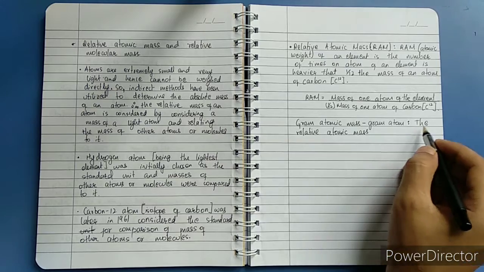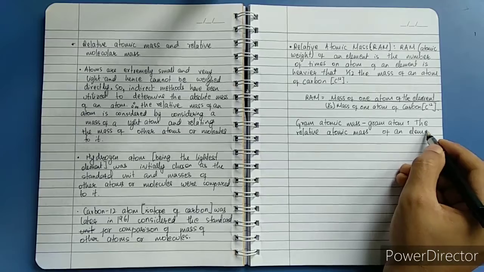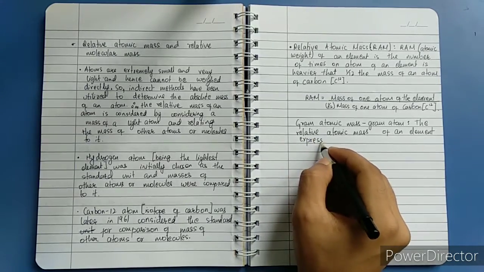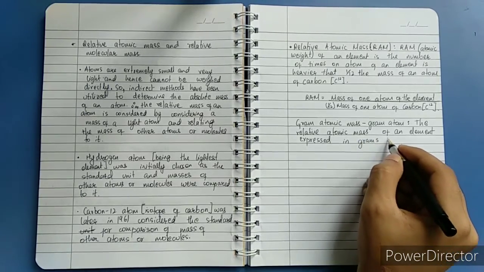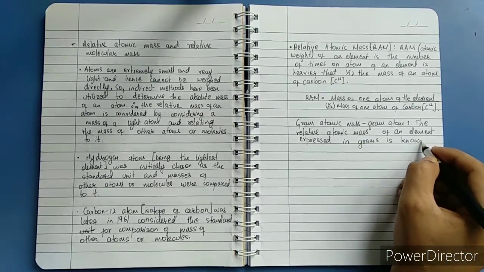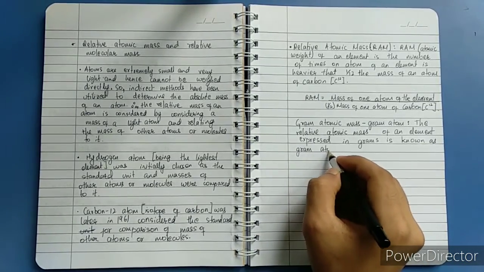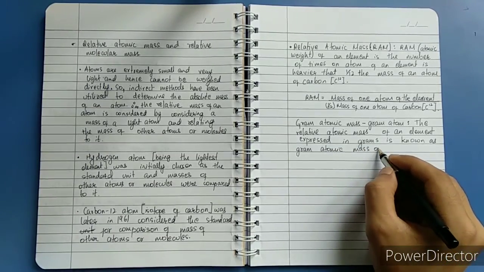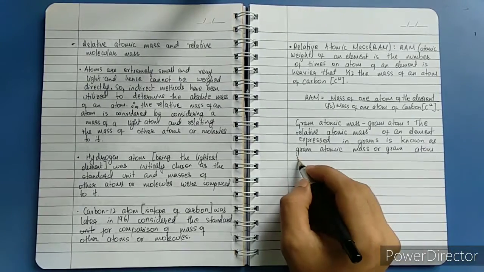So the relative atomic mass of an element expressed in grams is known as gram atomic mass or gram atom of that element.